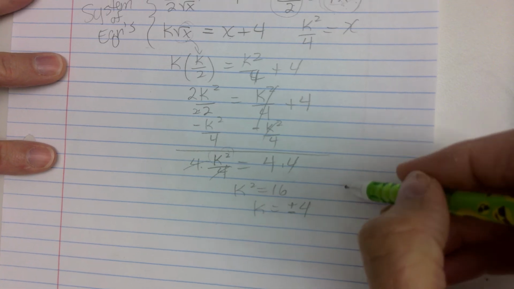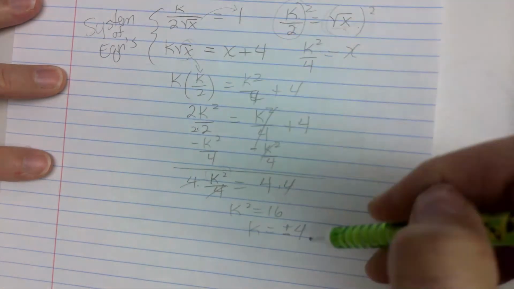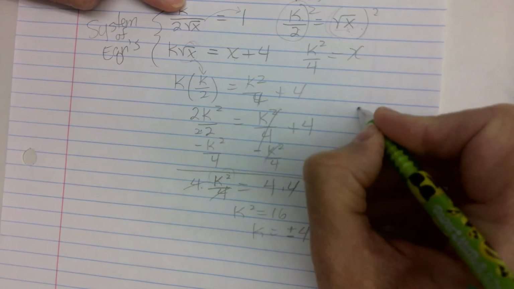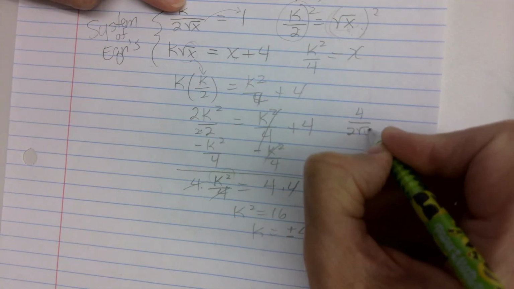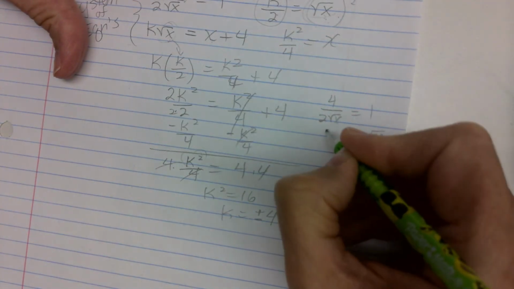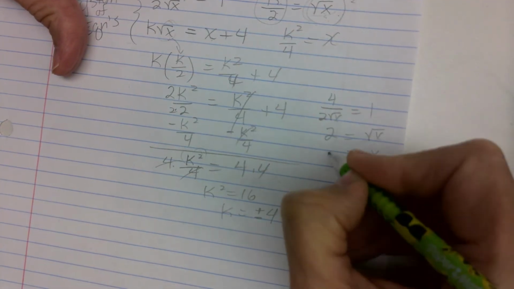So now I'm feeling like we have to go in and plug it in for the x. So positive 4 over 2 root x equals 1 would make the square root of x equal to 2, and x equal to 4.